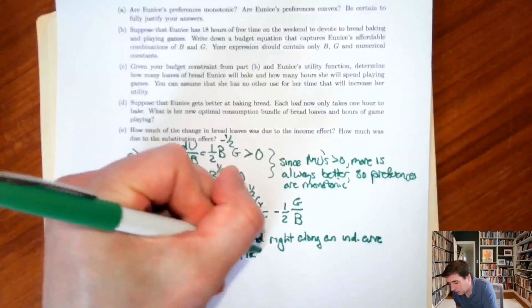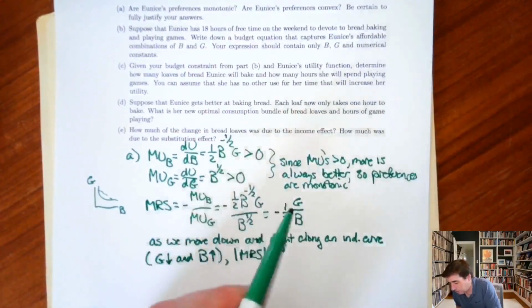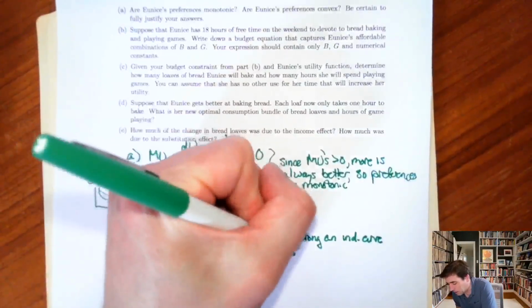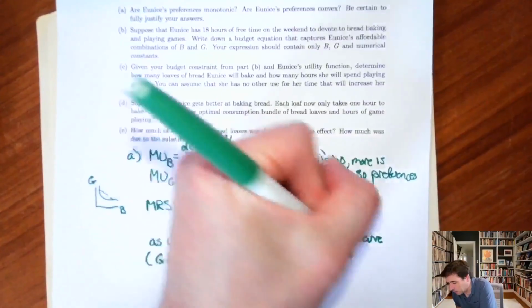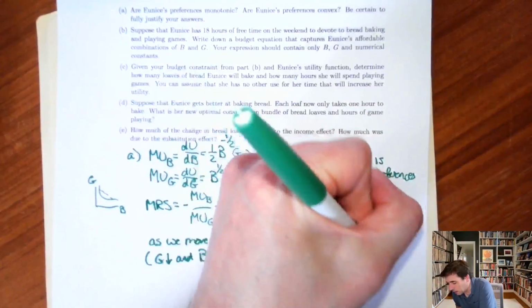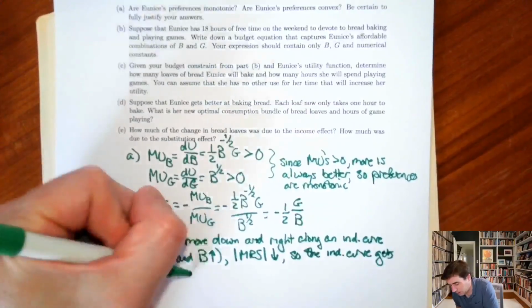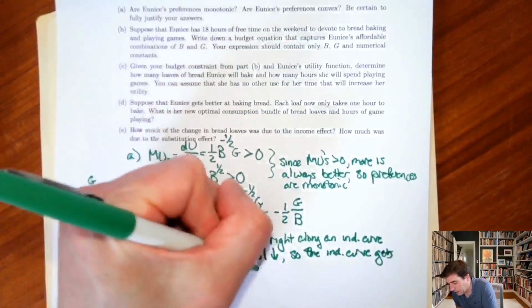The magnitude of the MRS, since it's got G over B here, well, G is getting smaller, B is getting bigger, so that's going down, right? So the indifference curve gets flatter, meaning it's convex.